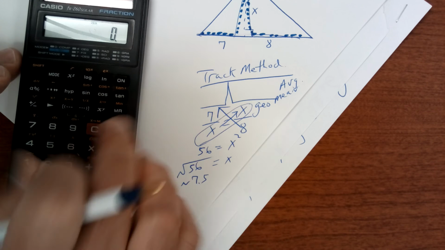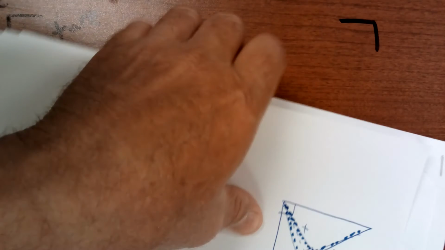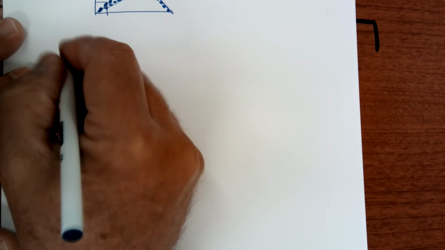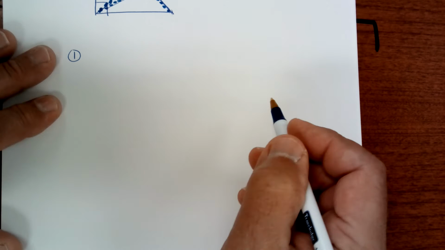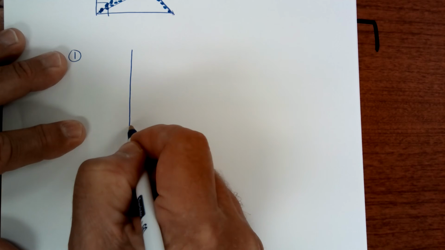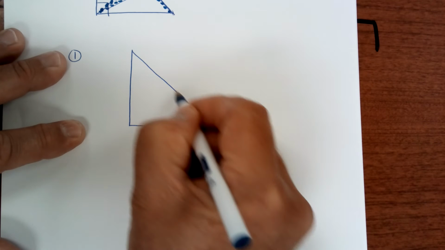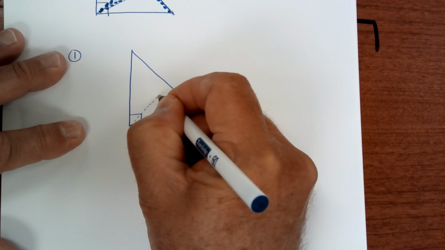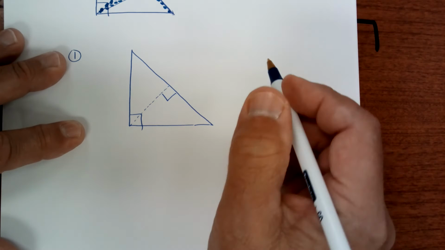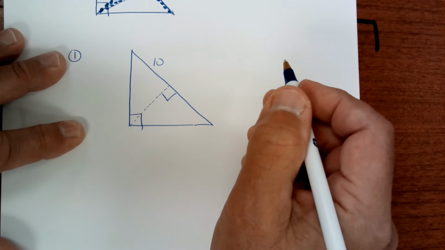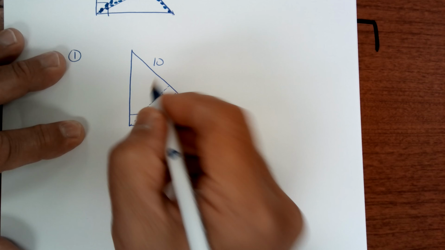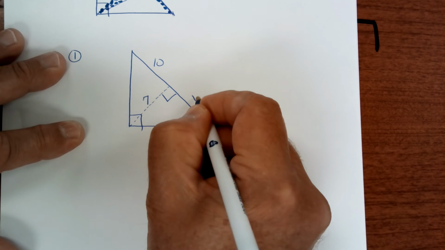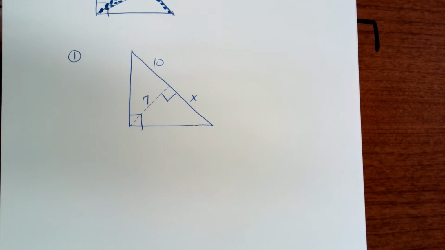Now, is there more to it? Yeah, there is. And we'll talk about that in a minute. But what I want you to do right now is work this problem. Then I'm going to have you discuss it with your neighbor. So draw a right triangle. Draw an altitude from the box, like this. I'm going to give you a number like 10 and 7, and then sometimes they give you this and you're looking for that piece right there, and that's okay. You can do that the same way using the track method.